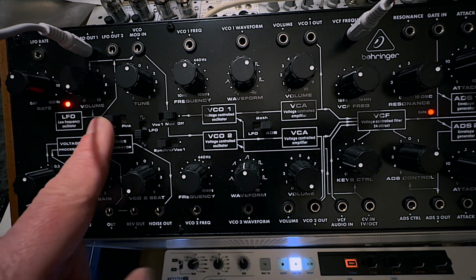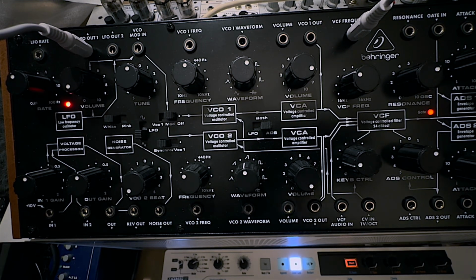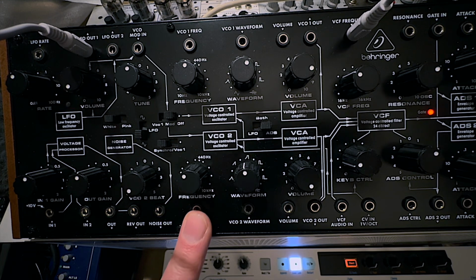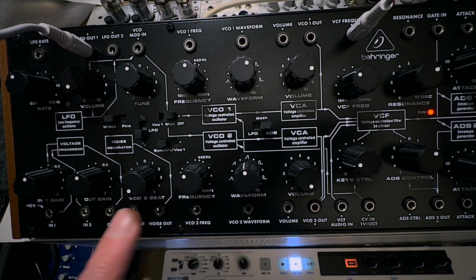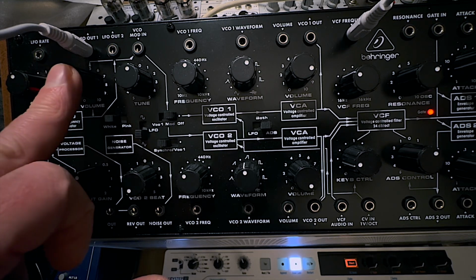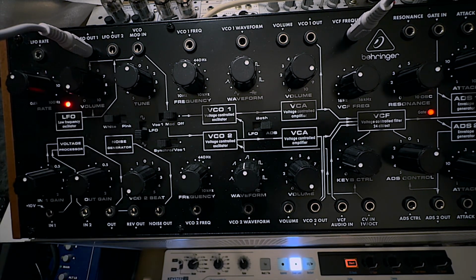So I was looking for a switch or something to cut out or disconnect the VCO2 from the modulation of the LFO, but it's not possible. There's no way.